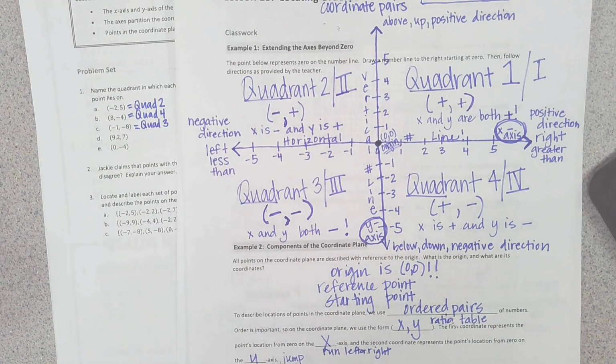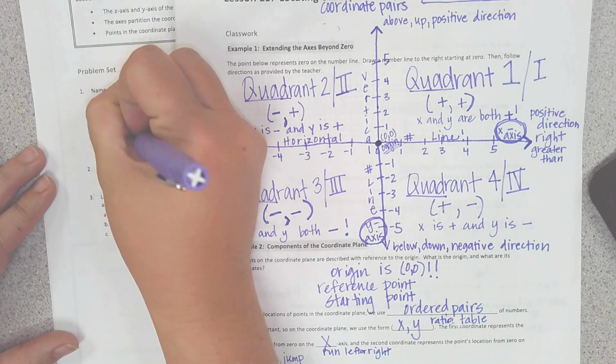Now, can I call D integers? No. What do we call them? Rational numbers. They're called rational numbers. Because do you see the decimal? I can't call it an integer because that decimal's right there. So they're rational numbers. But what are these rational numbers? They're both what? If both X and Y are positive, then it's in quadrant 1.